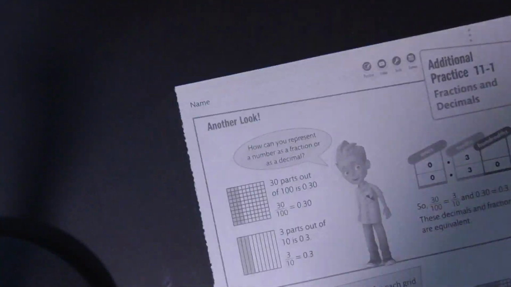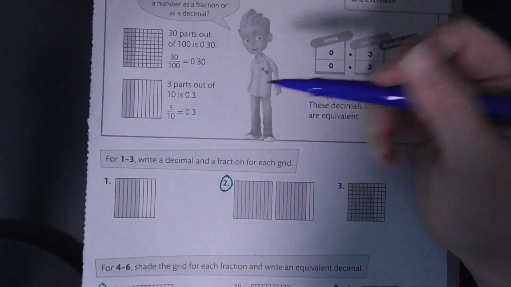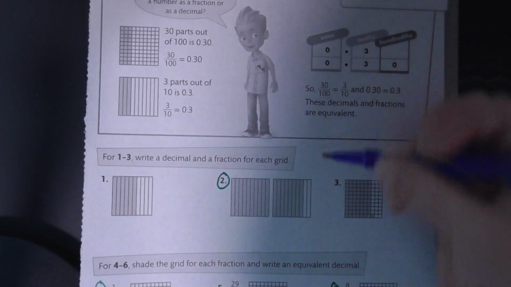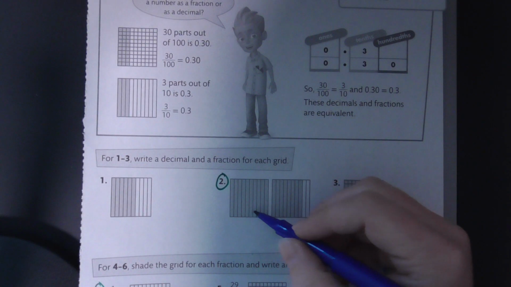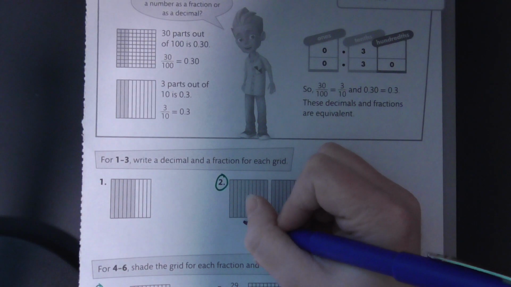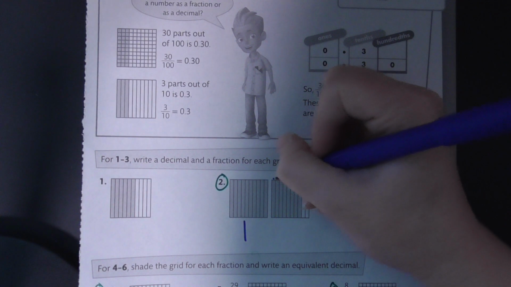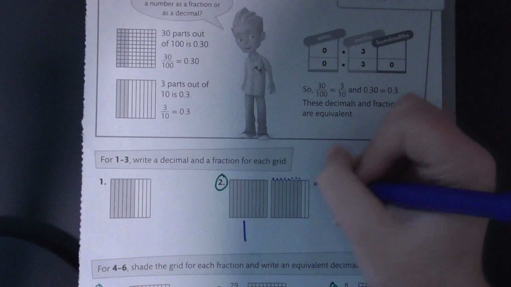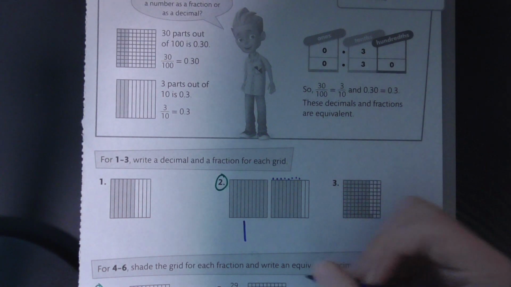Okay, so for number 2, write a decimal and a fraction for each grid. Looking at number 2, I have all 10 of these filled in, so this is a whole. And then I've got 1, 2, 3, 4, 5, 6, 7, 8 out of 10 filled in over here.